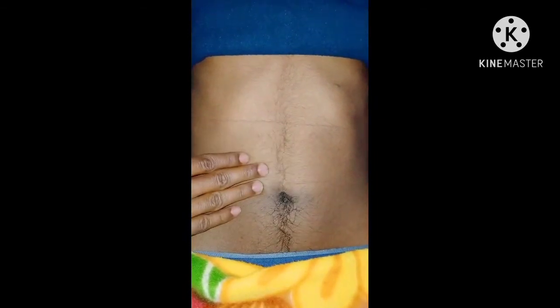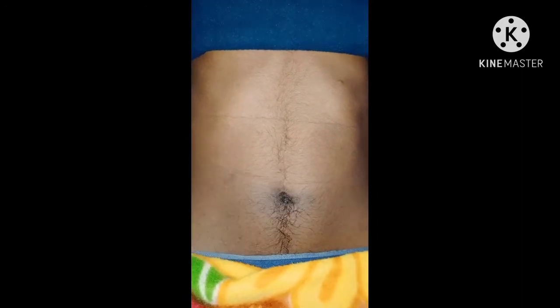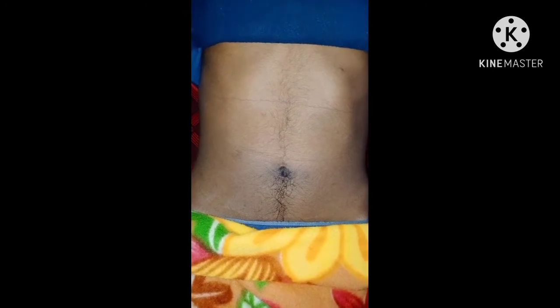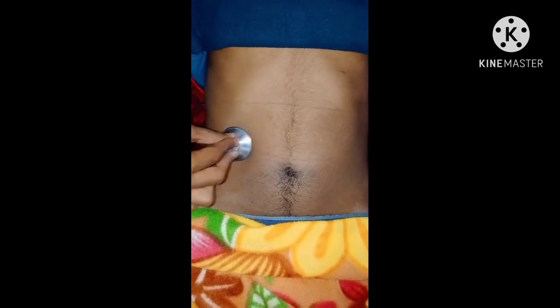Inspection: expose the abdomen and inspect it for symmetry, contour or any bulges. Observe the contour of the umbilicus for signs of inflammation and a hernia. Examination with the stethoscope: gently listen to the sounds of bowel in each quadrant.